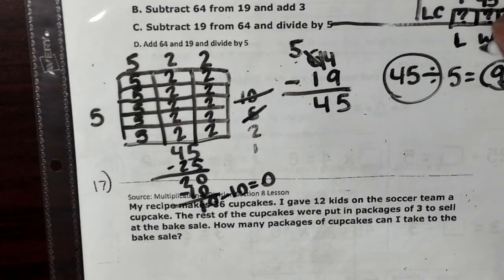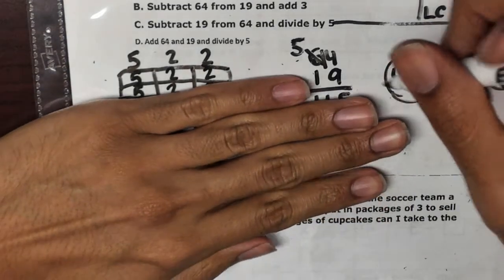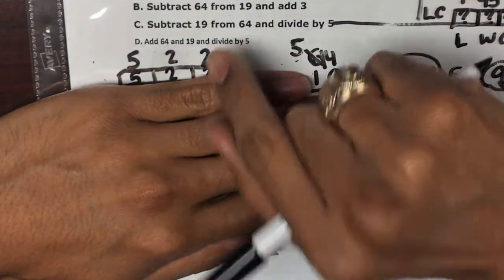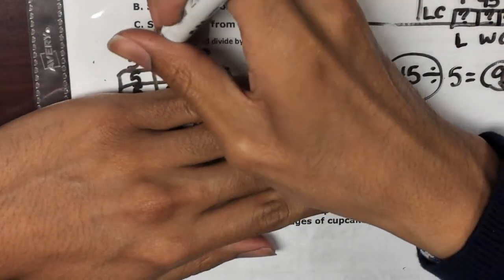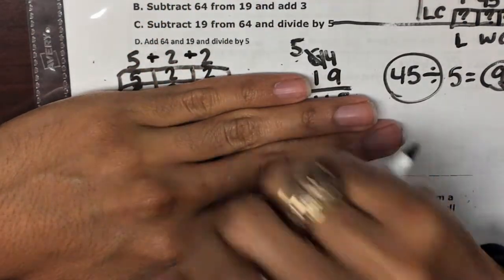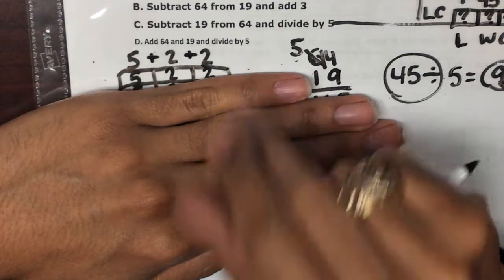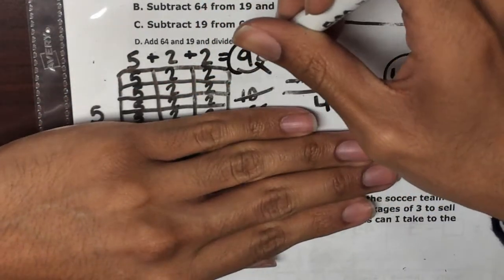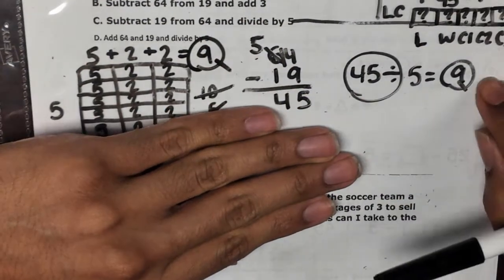So let's see how many I gave each group. At first, I gave the first group 5, and then I shared 2 with that group, and then I shared 2 with that group. So if I bring it all together, that's 5, 6, 7, 8, 9. So 9 is my number in each. That means 9 is going to be my quotient still.